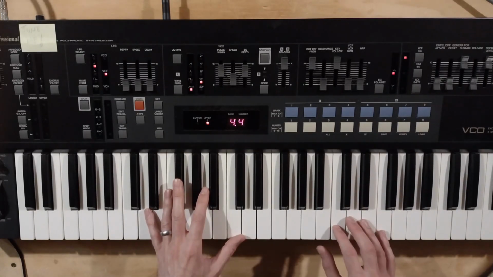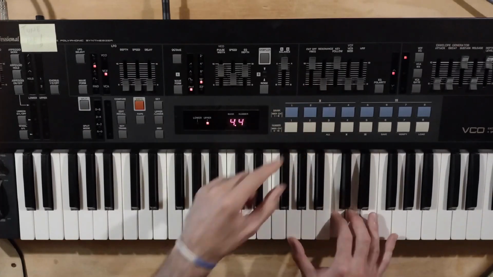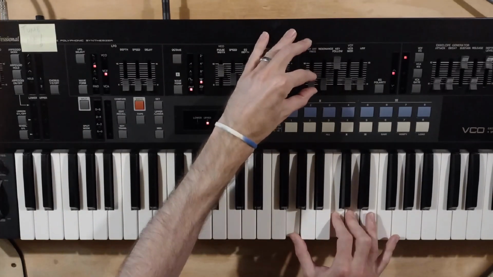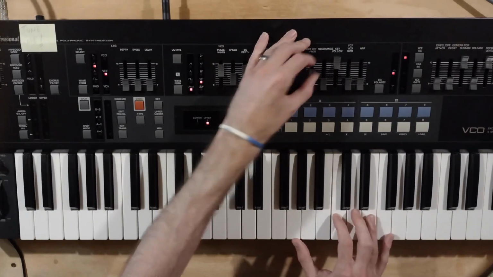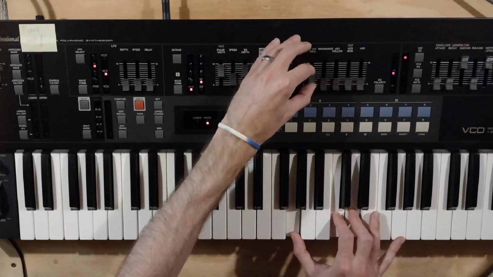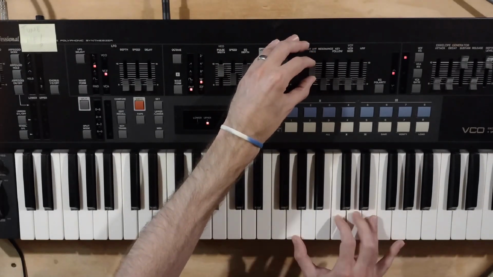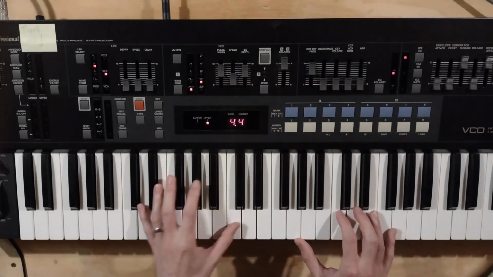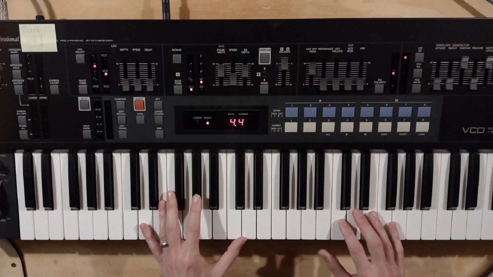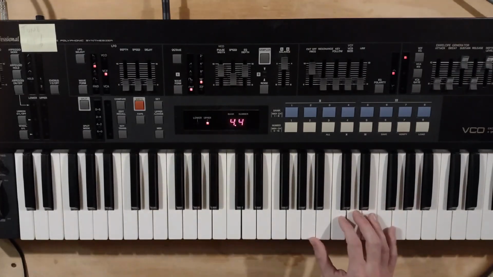So next up, the voltage controlled filter. Filter's set pretty high on this track, so you're not getting a lot of filter, but it's there.